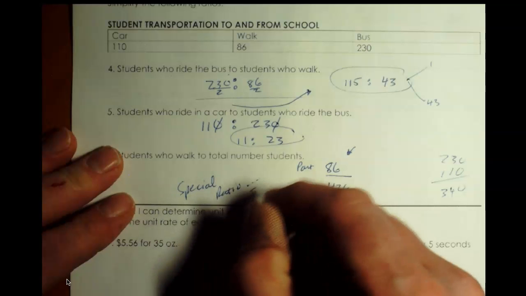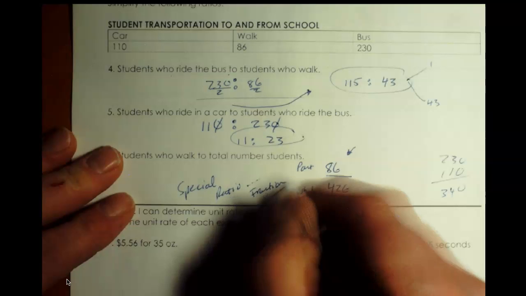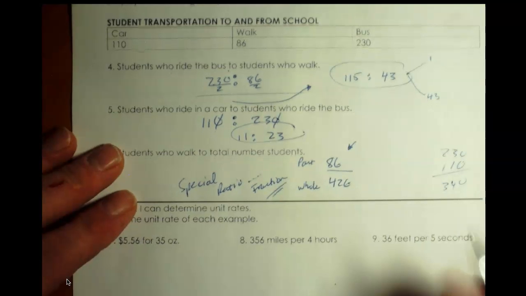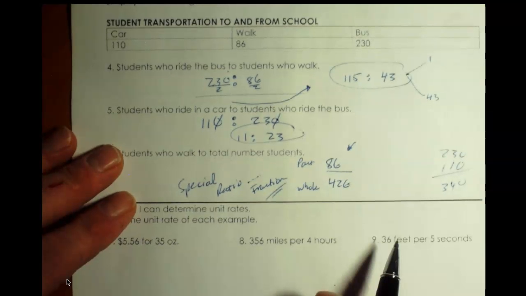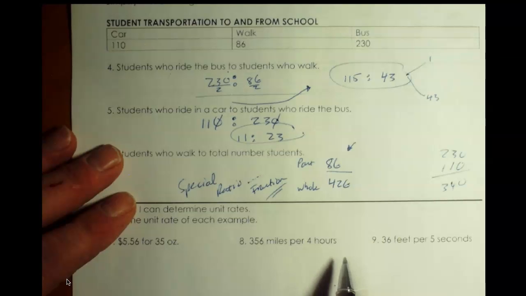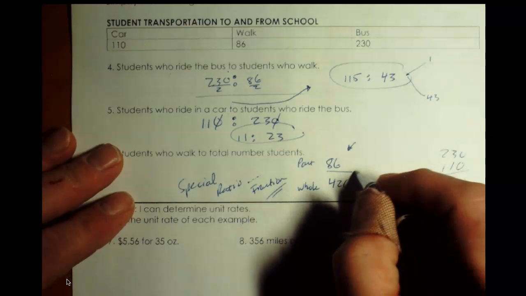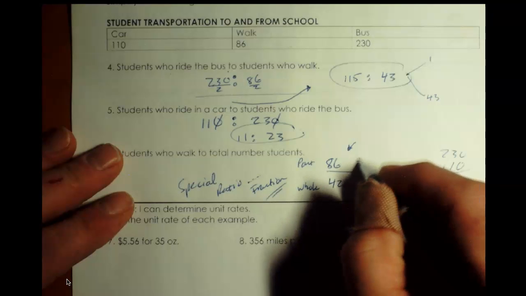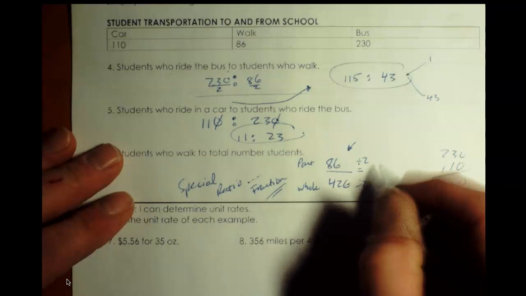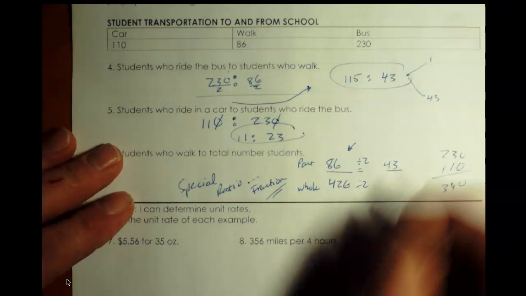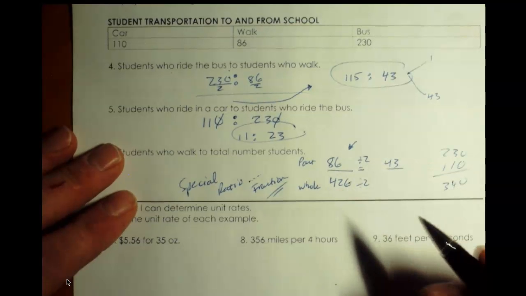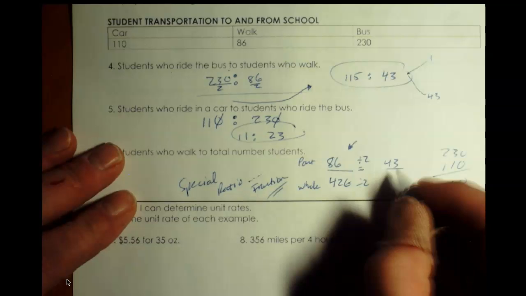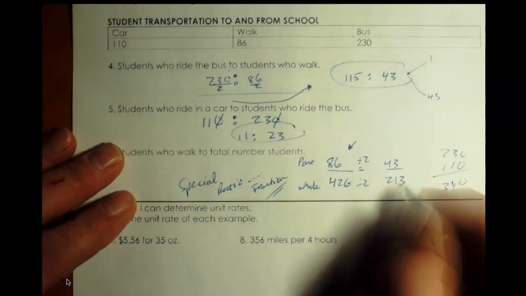A fraction, we call it. What can we do here? Well, we can divide this by 2. It's the first thing I can think of. This is going to go down to 43 again. If I divide by 2 on the top and divide by 2 on the bottom, we got 43. And then 426, that's going to be 213.